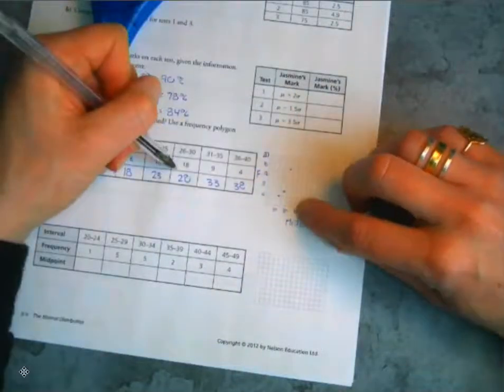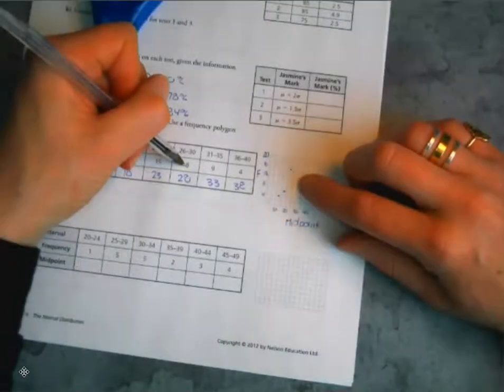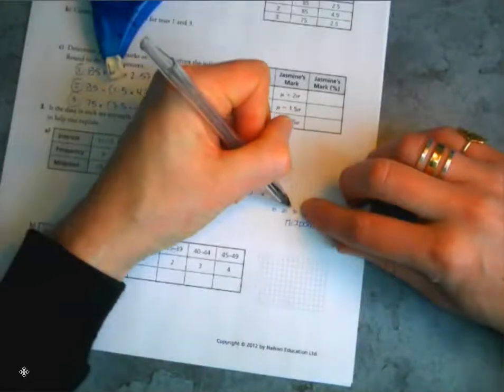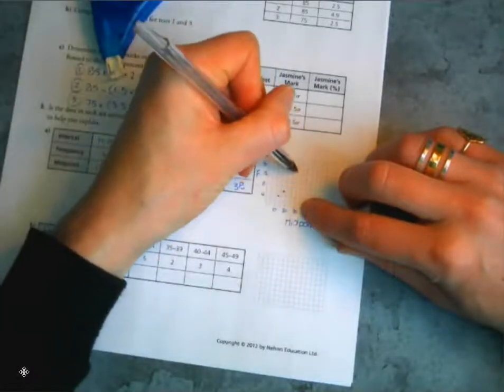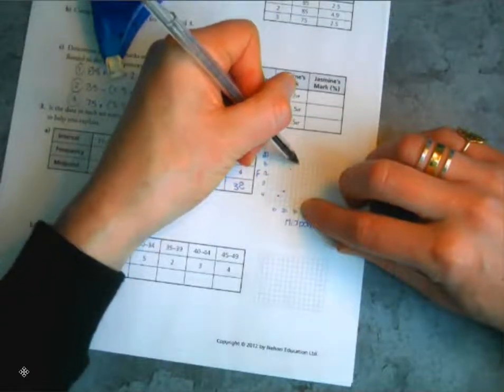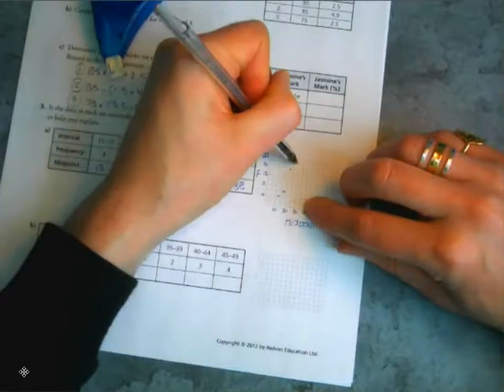The next one is going to be at 28, and it's at 18. So if this is 10, 20, 30, and I want to be at 28 and 18, 28 is going to be like there.